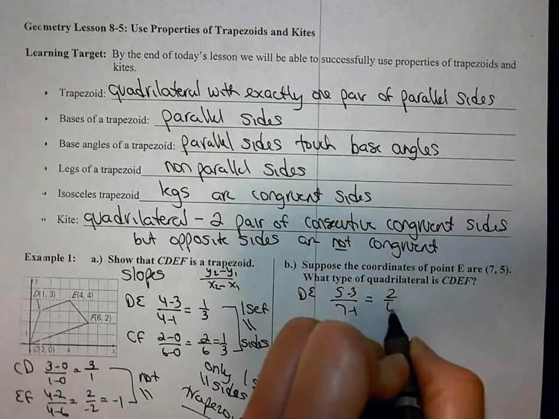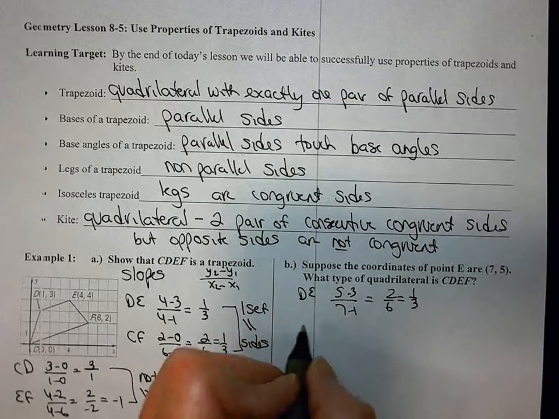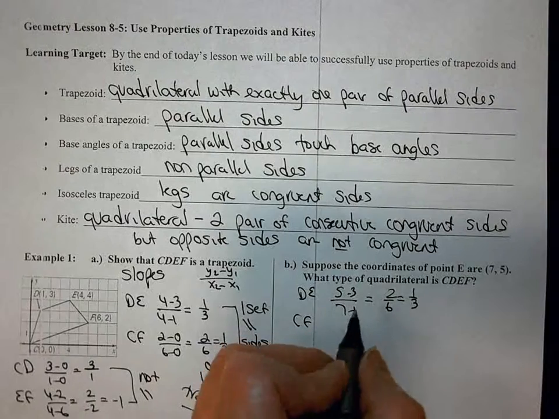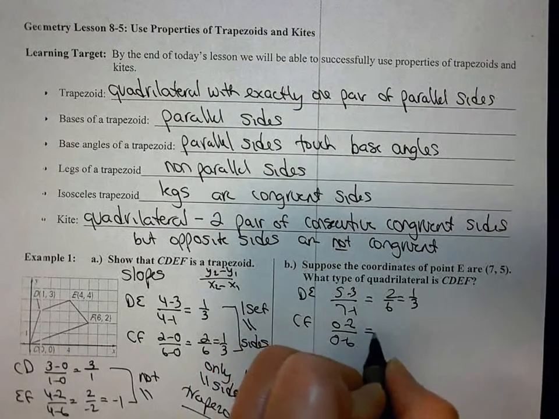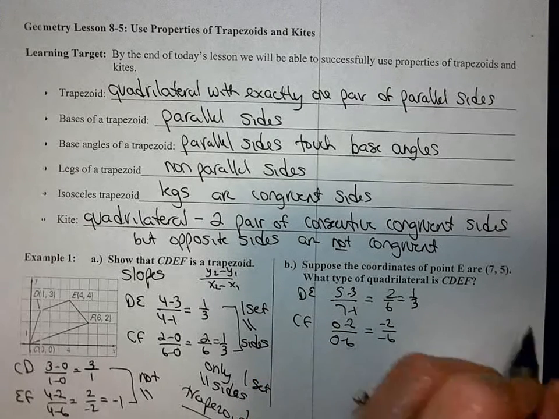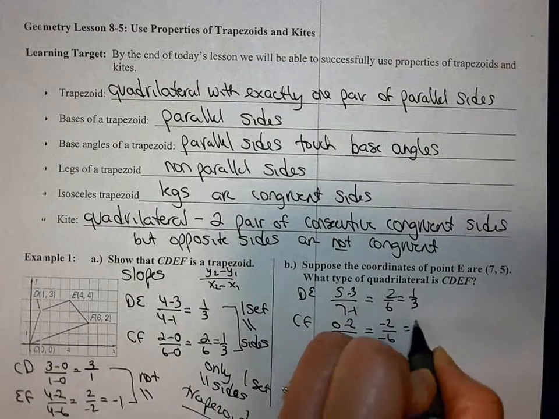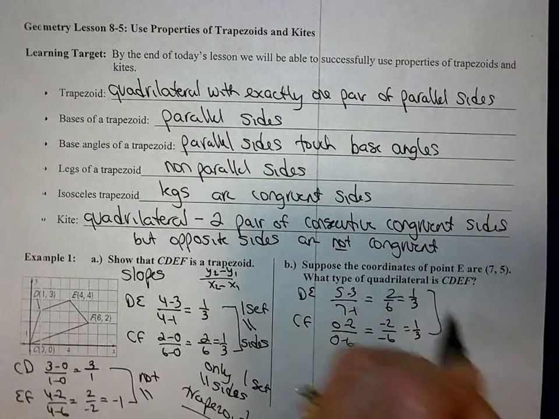So that's still going to be our 2 over 6 or our 1 over 3. Again, our CF is going to be 0 minus 2 over 0 minus 6, negative 2 over negative 6, which is 1/3.